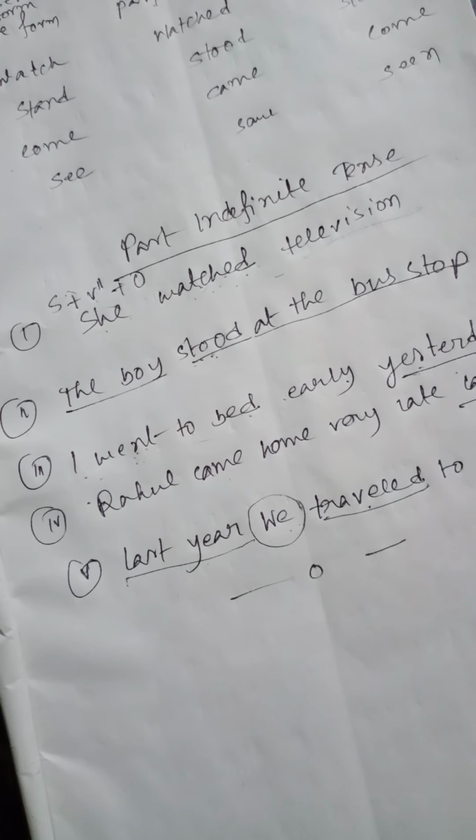Now, some of you have asked me about the classification of verb.